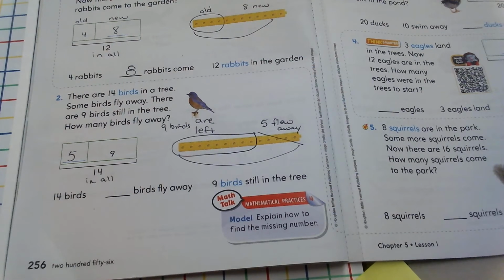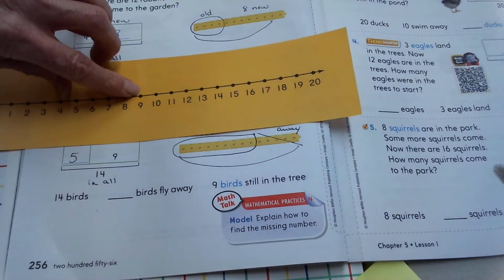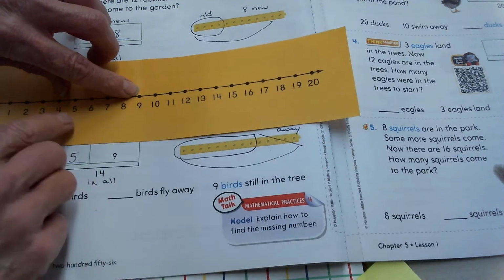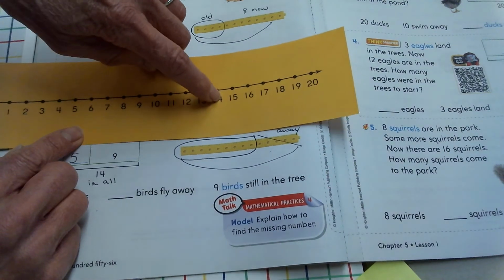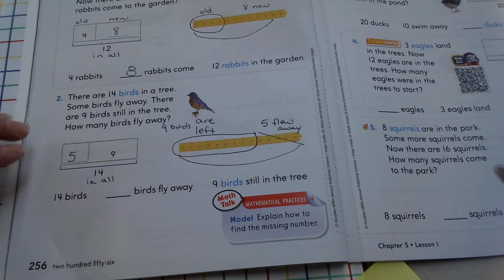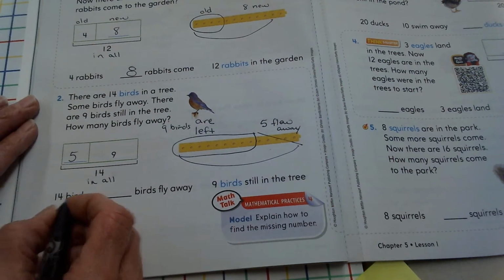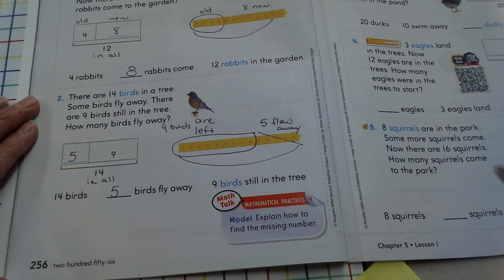I could use my 2-color counters, or I could go here. If we had 9 and I have to get to 14, let's count the hops. 1, 2, 3, 4, 5. 9 plus 5 got me to 14. So I kind of double checked. 14 birds. If 5 fly away, 9 are left.